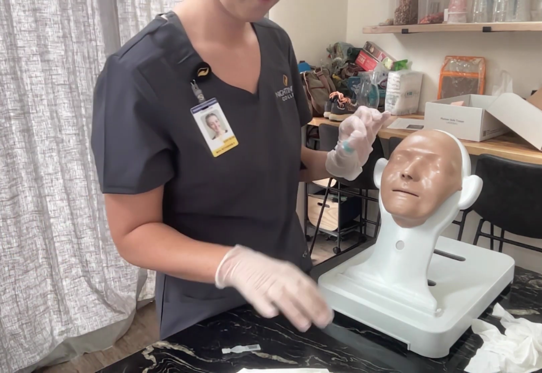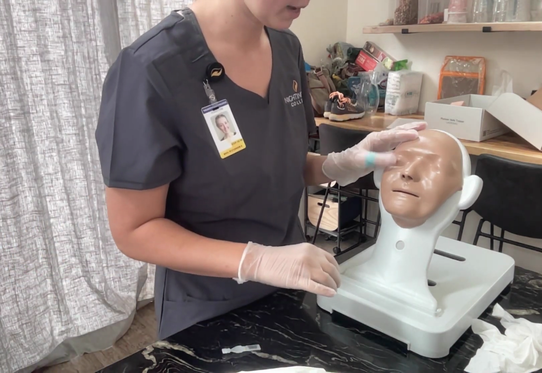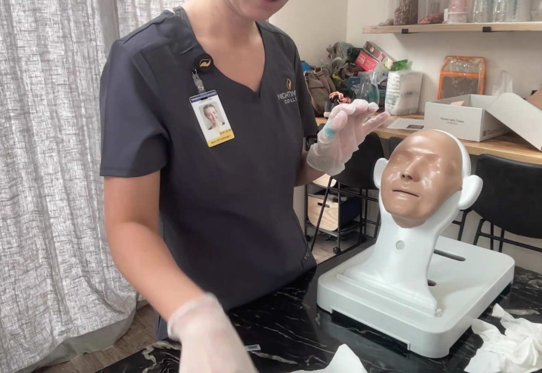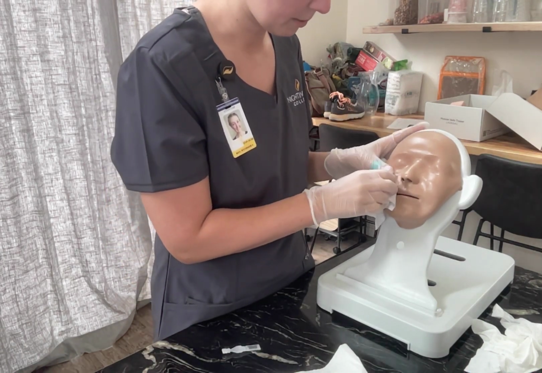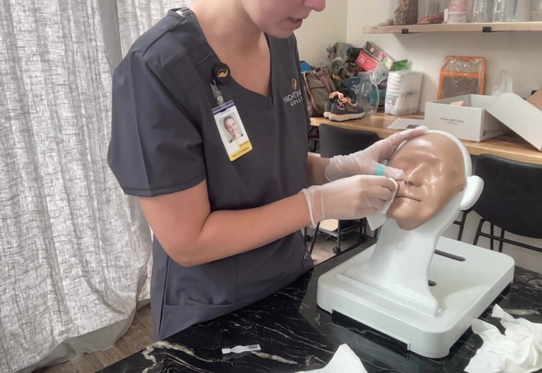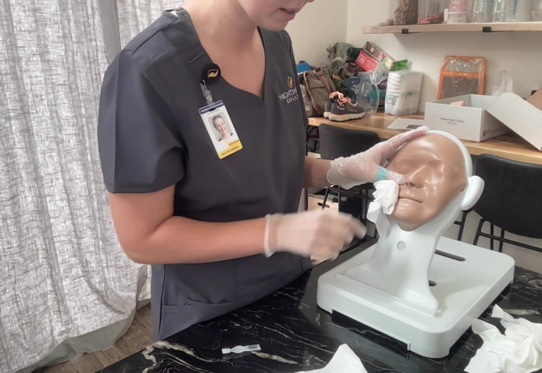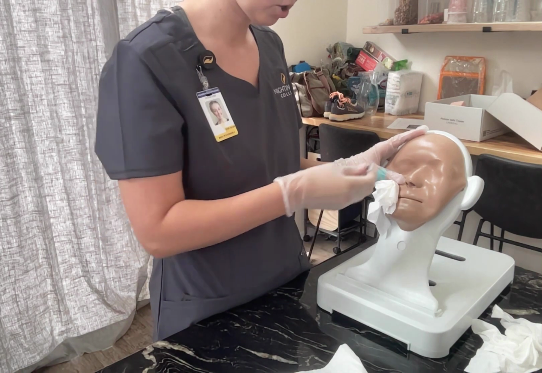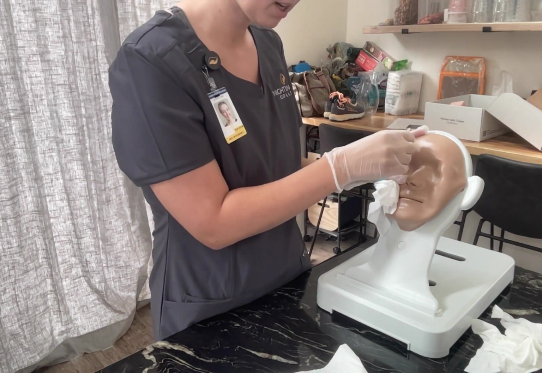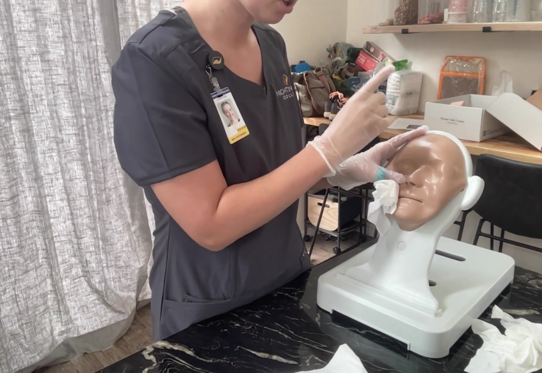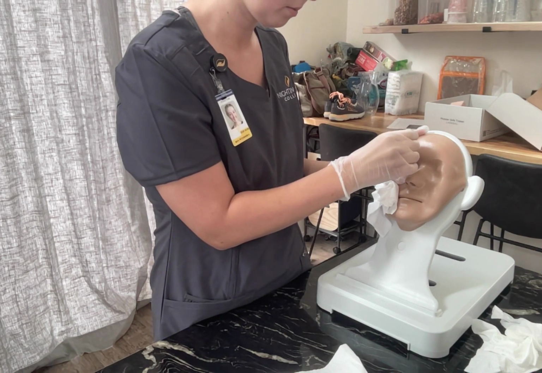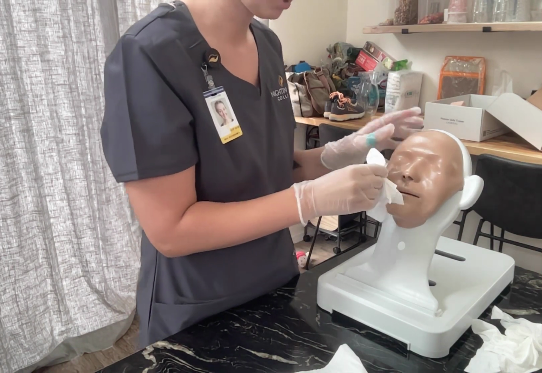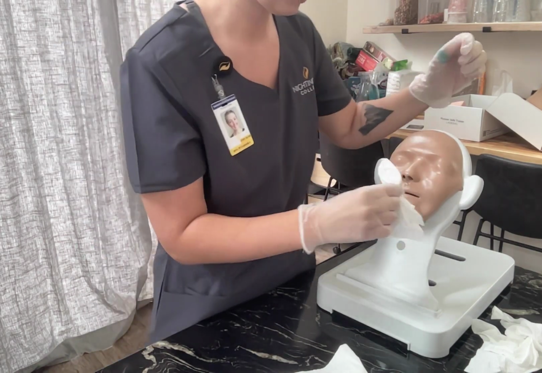Perfect. All right, so first I would go ahead and, it says to use a Kleenex, and I would go ahead and I would pull down to expose the conjunctival sac. I would hold my drops about 1, maybe 2 centimeters up. I would ask the patient to go ahead and look up, and I would drop 2 drops into the sac. And I would go ahead and perform the procedure on the other side.